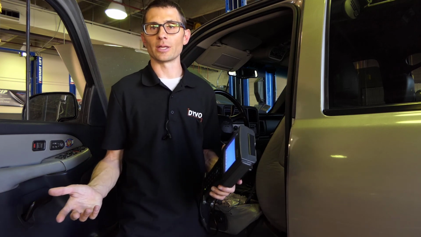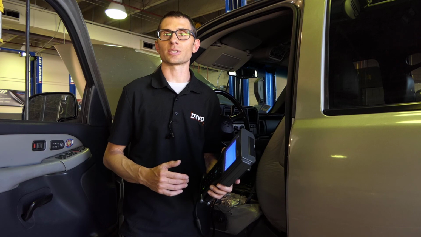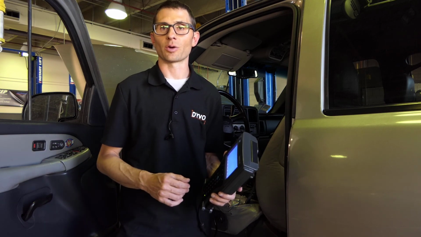Again, this was kind of a quick and dirty way of just getting in, testing the temperature sensor, and testing that 5 volt and ground circuit.